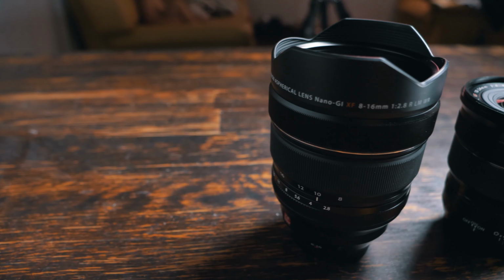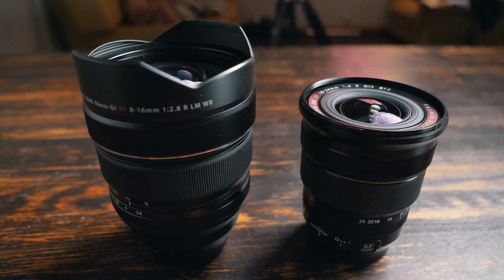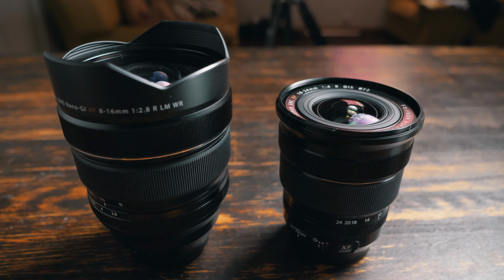As of right now, Fuji only has a few lenses that have 13mm. That is the 8-16 and the 10-24. There's also a 14mm f2.8. That lens is an older lens that was released back in 2012. So for the sake of this review, I'm going to use the lens that I use the most for wide-angle shots, that is the 10-24, so I can show you the difference between the two in a lot of cases.